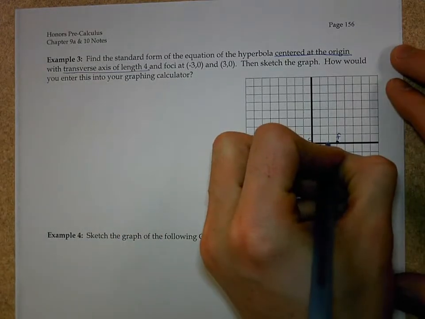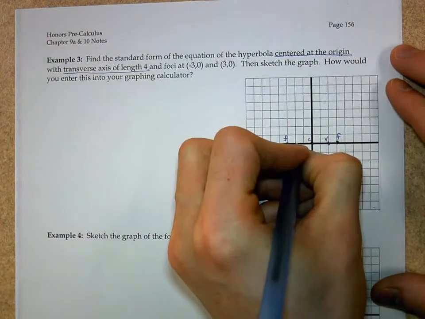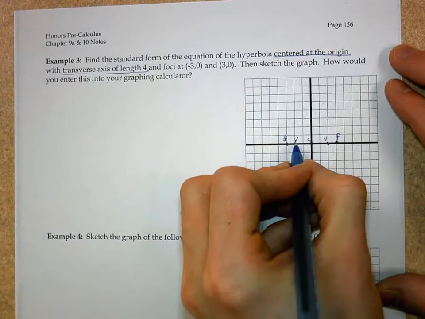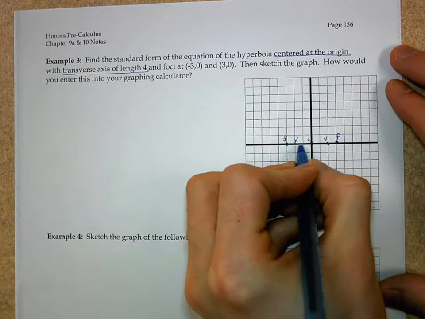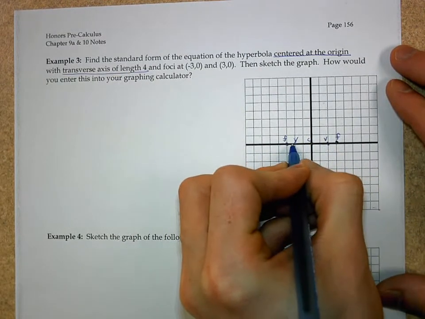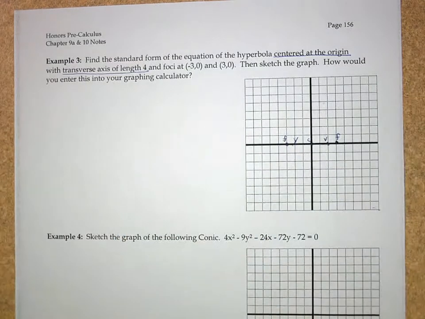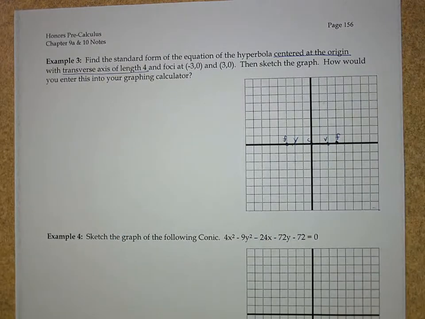So from the center I'm going to go 2 units to the right and 2 units to the left. This whole piece from vertex to vertex is the transverse axis. So if I know the length is 4, that means the center has to be right in the center, and there's 2 units on each side of it.